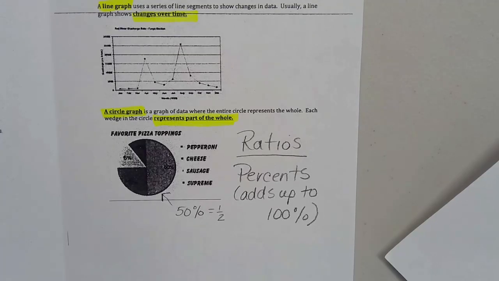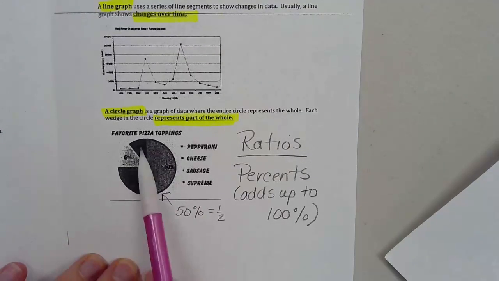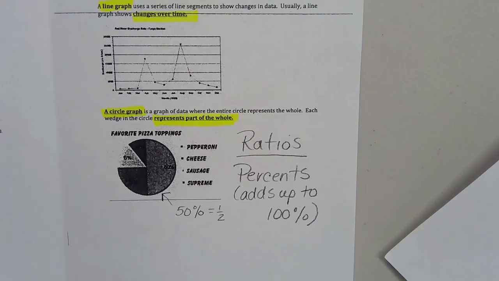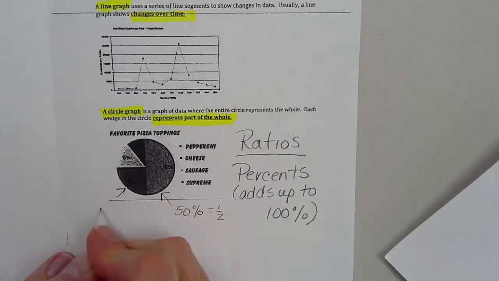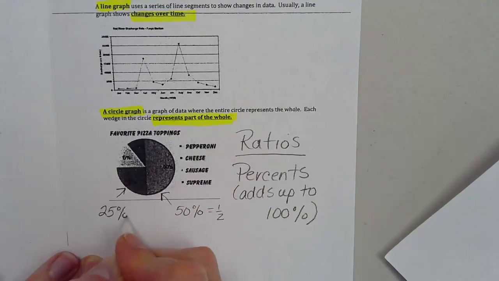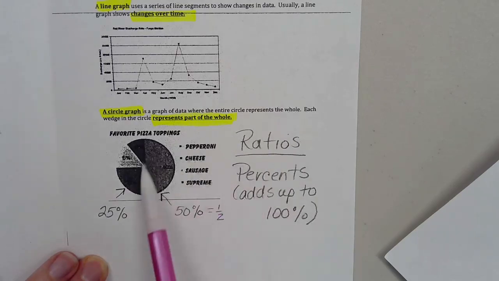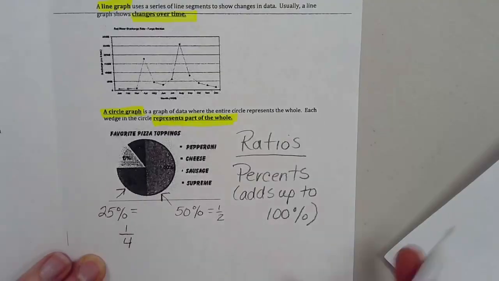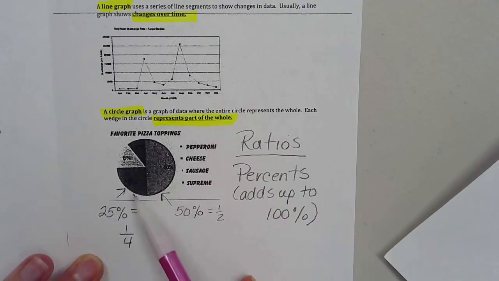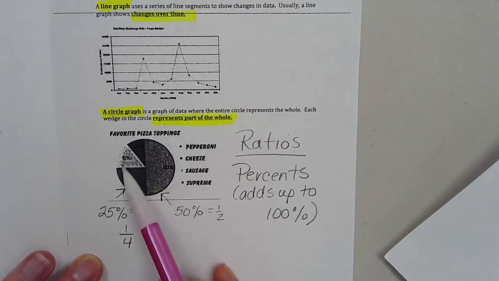Do you see another part that we could identify by the way it's cut? Anybody see another part? So I've got over here 3 parts. Which one? Which one's 25%? How about top, middle, or bottom? Bottom. This is 25%. And I think that's great that you saw that because I saw the fraction first. What fraction of the circle is that? 1/4. Okay? All right, so if this is 50% and this is 25%, what does this have to equal?